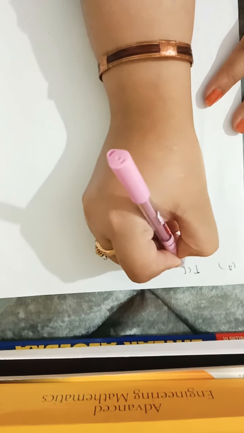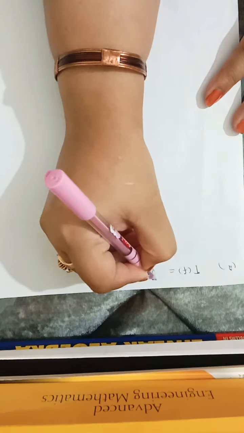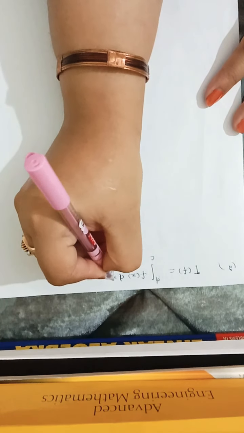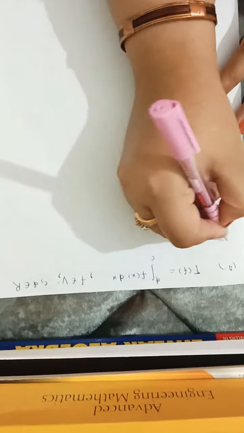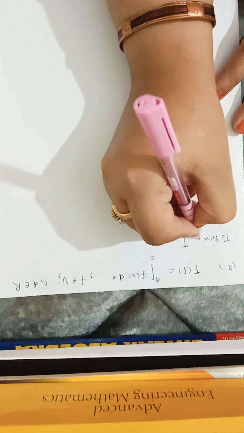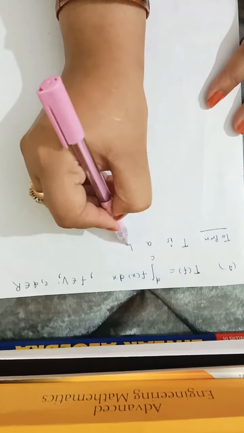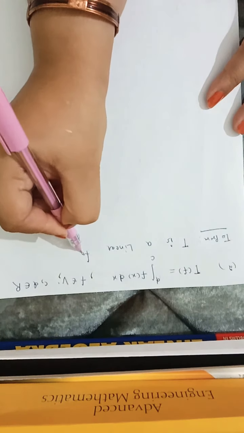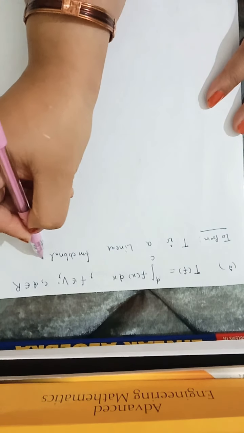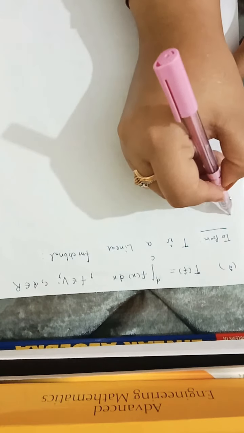That means you have to prove T of f equals the integral from C to D of f(x) dx, where f belongs to vector space V and C, D are any scalars belonging to the field F, that is R here. We have to prove T is a linear functional. Proof.